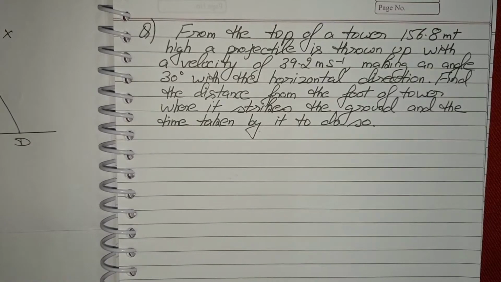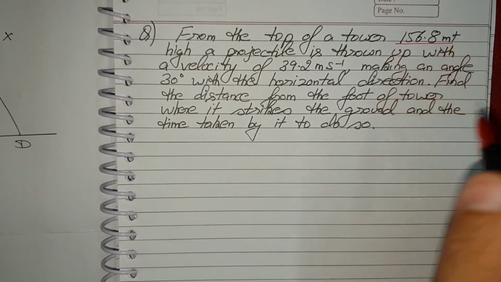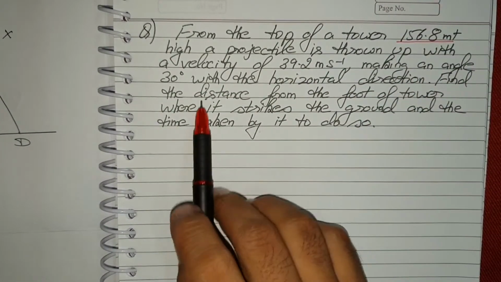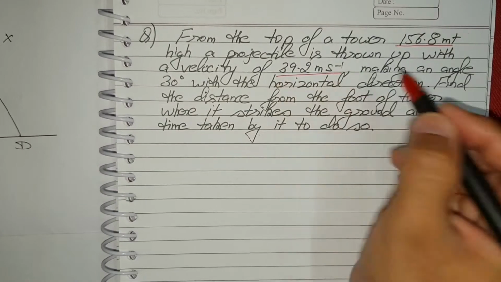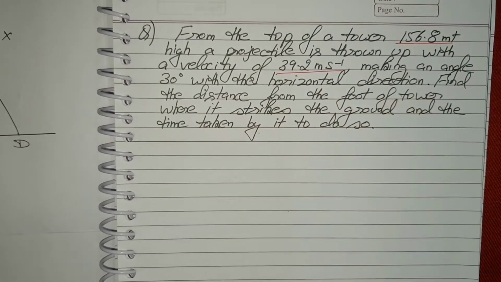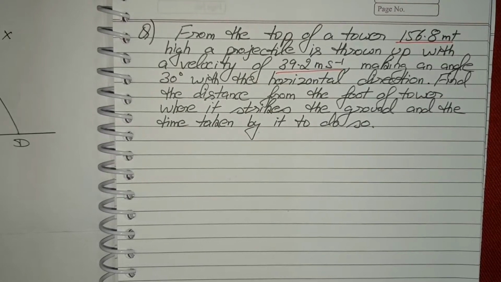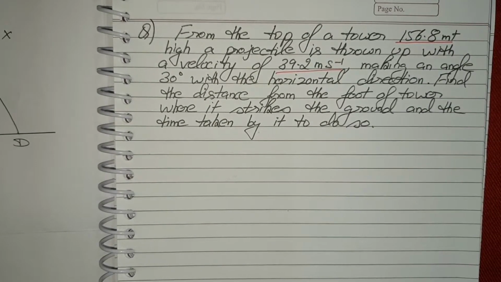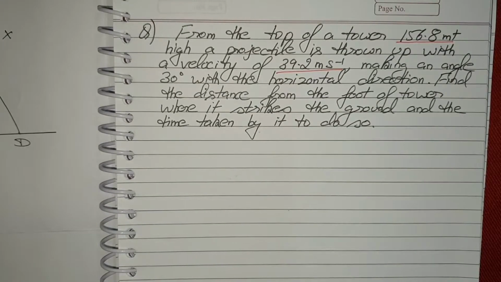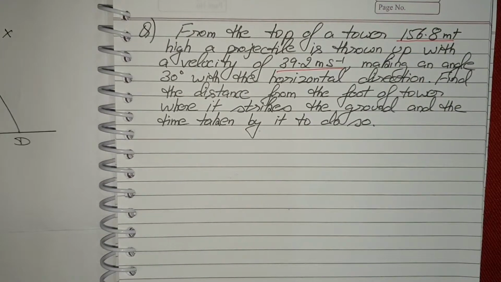From the top of a tower, 156.8 meter high, a projectile is thrown up with a velocity of 39.2 meter per second, making an angle of 30 degree with the horizontal direction. Find the distance from the foot of the tower where it strikes the ground and time taken by it to do so. So, we have to find the time taken and the distance from the foot of the tower.